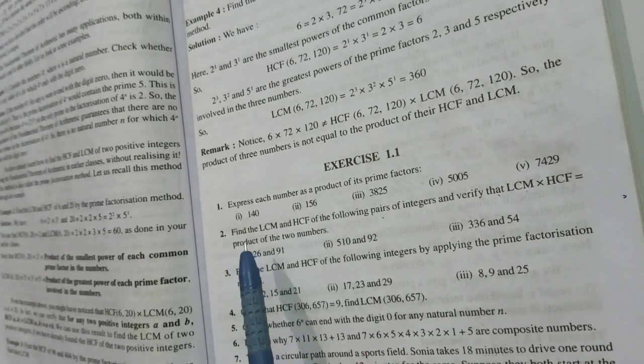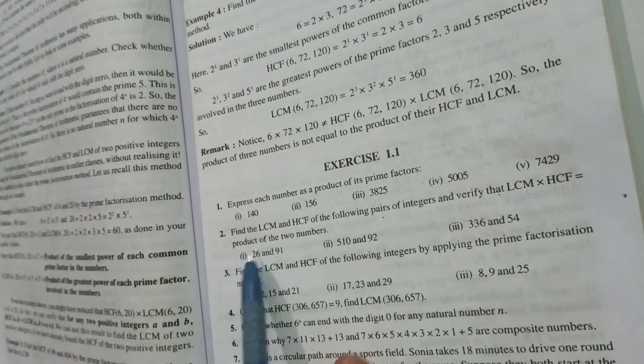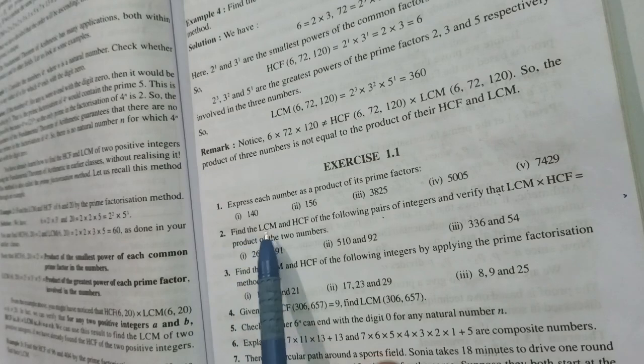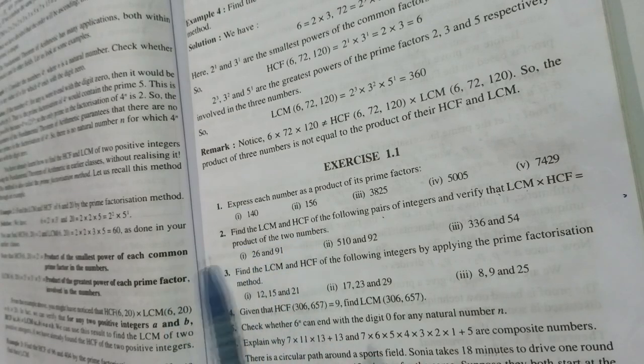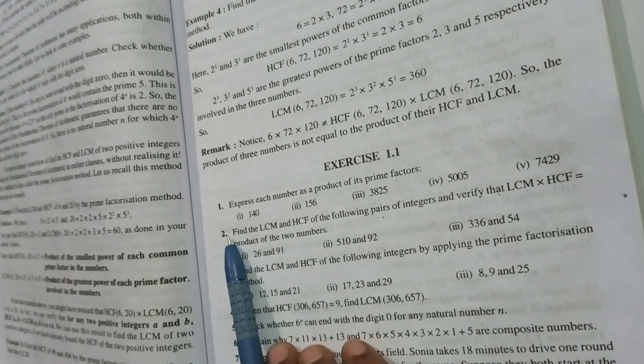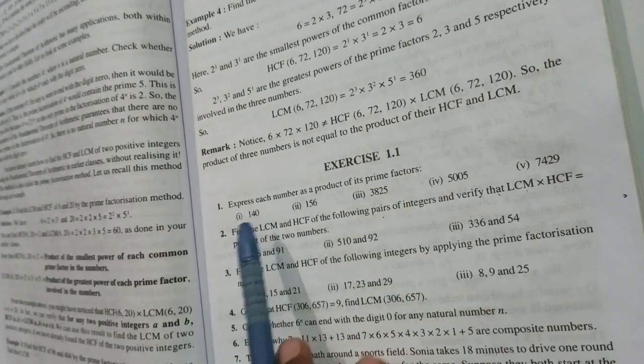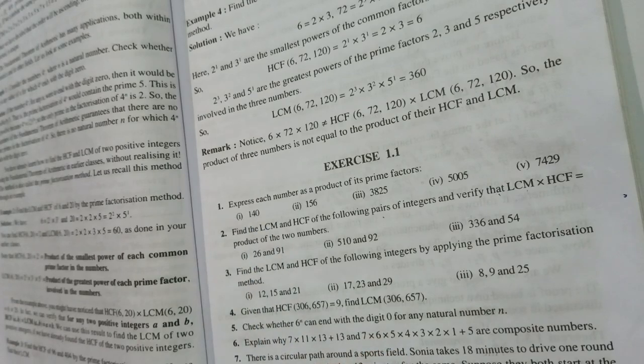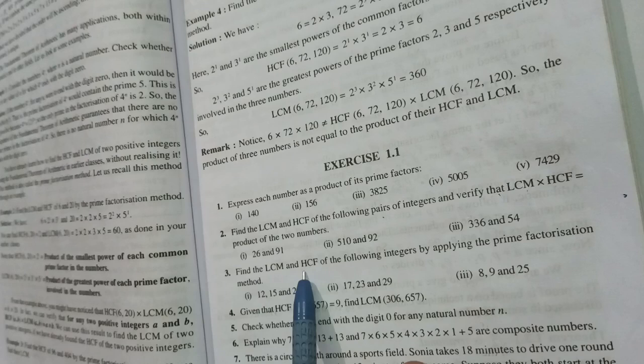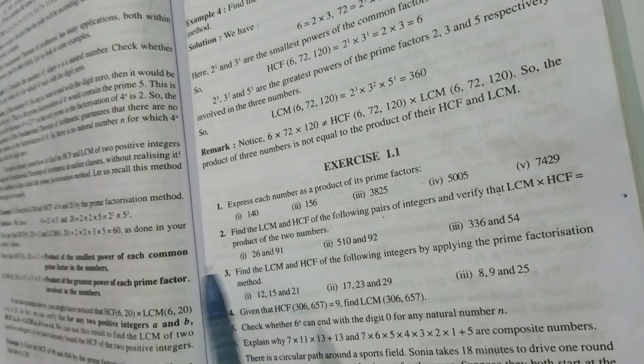So the mostly expected question is LCM into HCF is equal to the product of the two numbers, we can expect it for 3 marks. And expressing the product of prime factors, they can ask for 1 mark also. And HCF and LCM separately, they can ask for 1 mark.